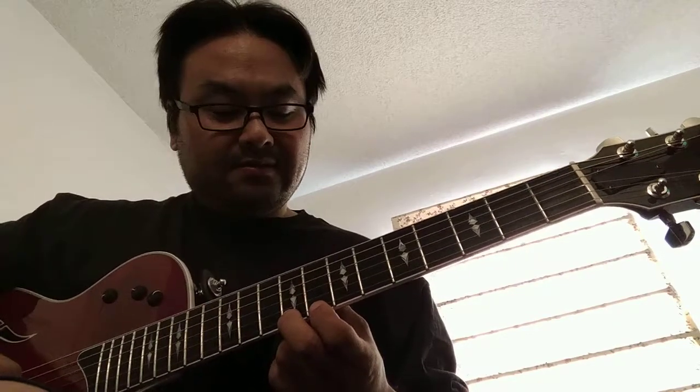Now between B and C, it's a half step, so we don't have to worry about that. So let's go from C to D. That means we have a note right here on the 9th fret.